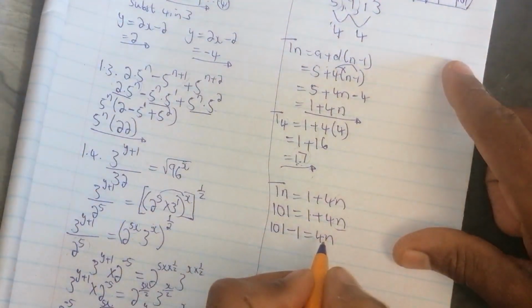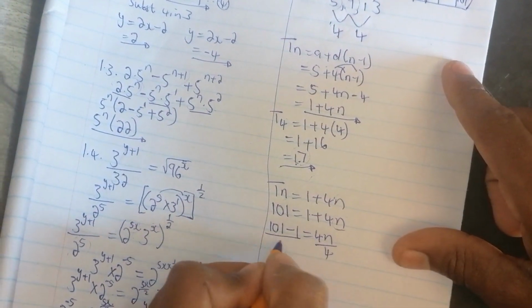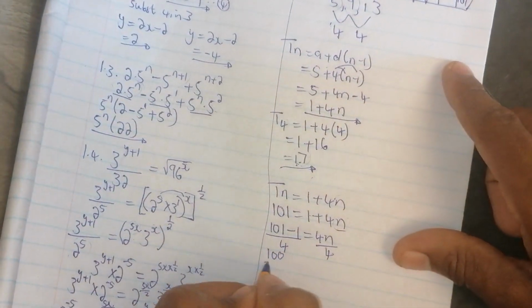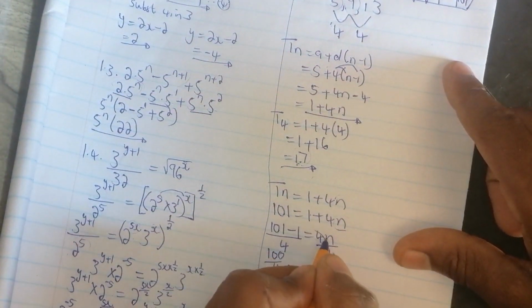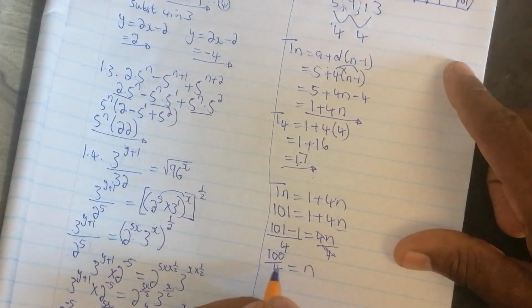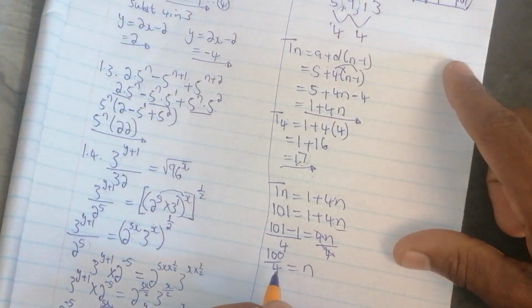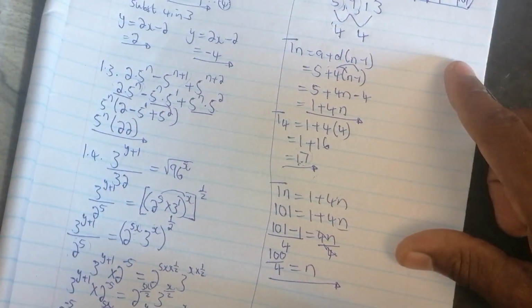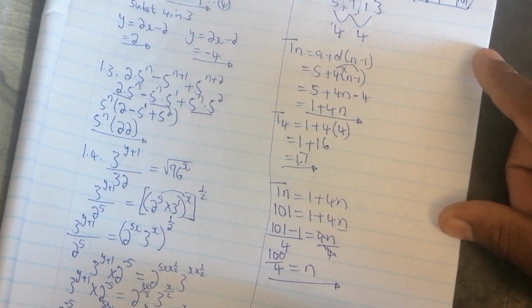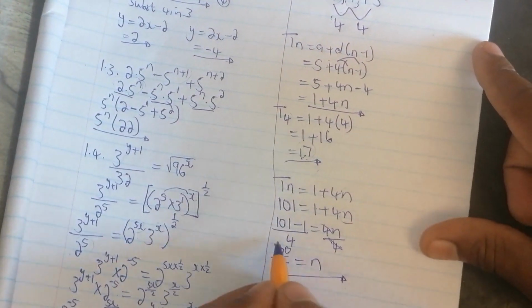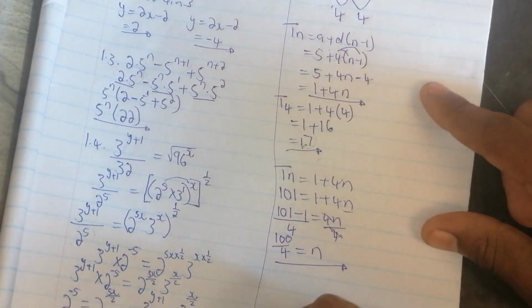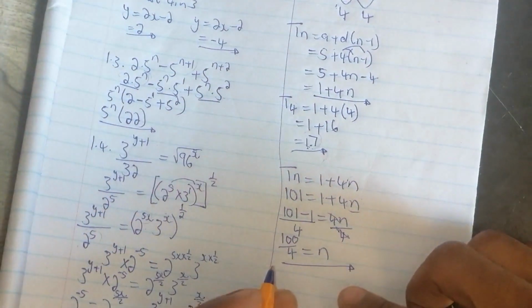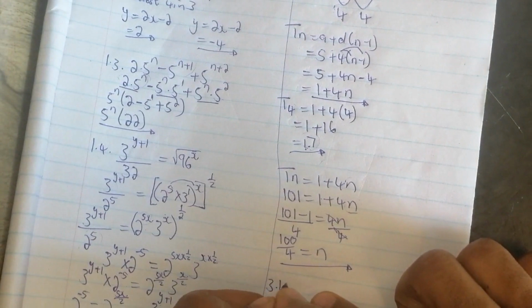You are looking for the value of n. Divide everything by 4. 101 minus 1 is 100, divided by 4. This into this would go once, and you can just go to your calculator in order to find out what the value here would be. Very, very important. Or you can even use long division in order to work that out. I'm not going to do that for you. So that was 3.1.1. So let's try and look at 3.1.2.